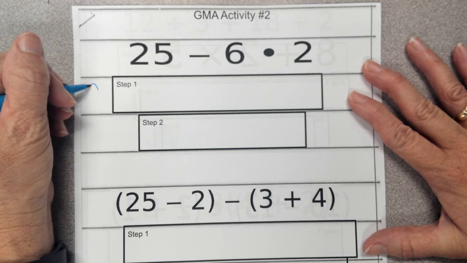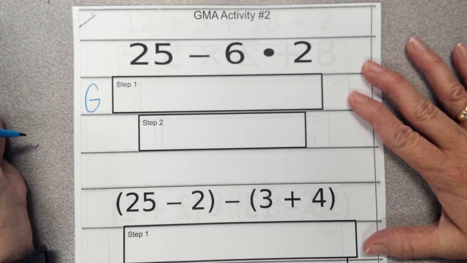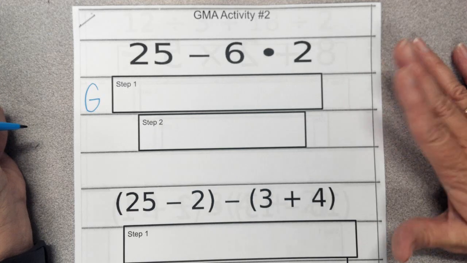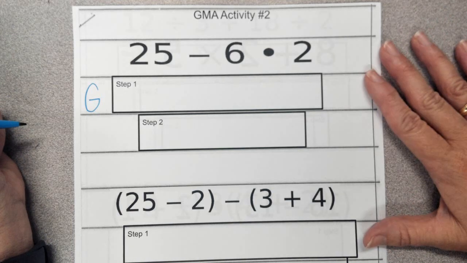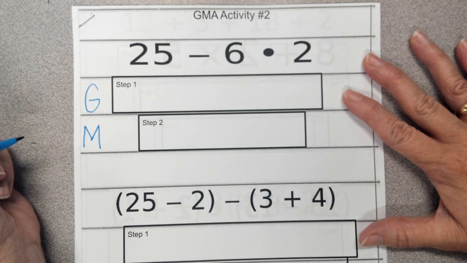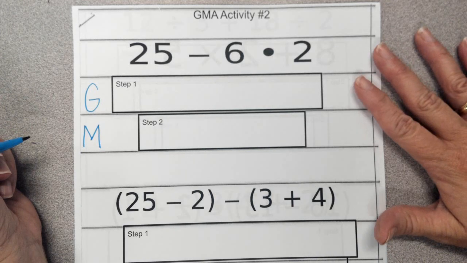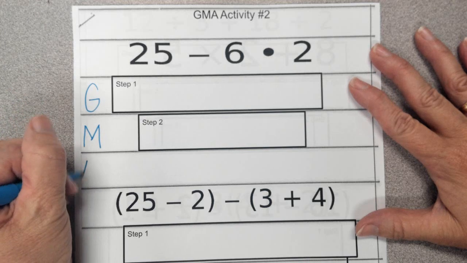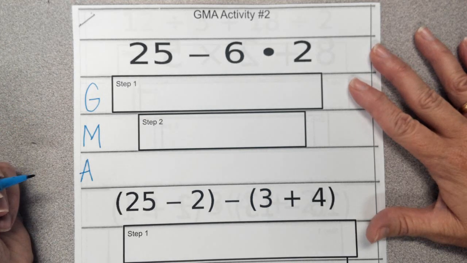I want you to lay out your GMA. So remember, grouping symbols would be your parentheses or your brackets. M stands for multiplicative, so that's any of your multiplying or dividing actions. And then A stands for your adding or subtracting actions.